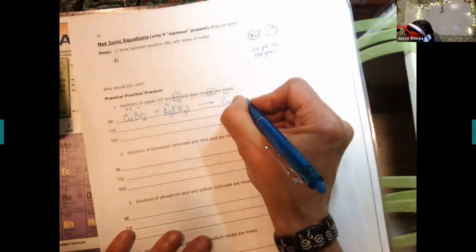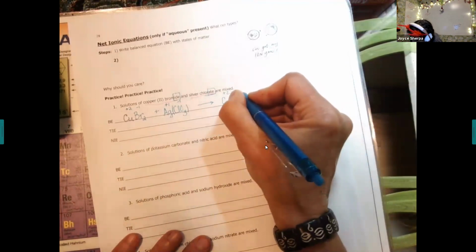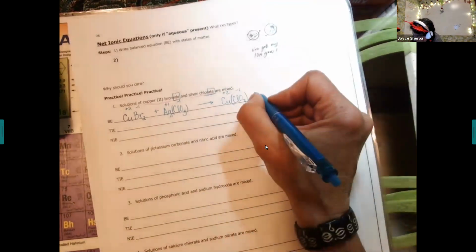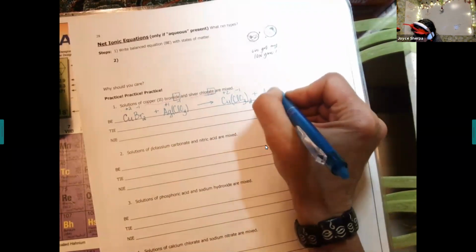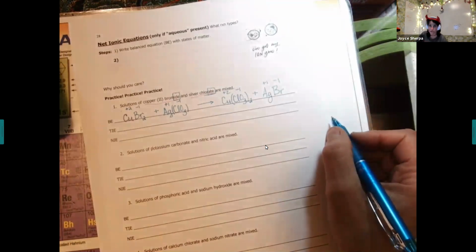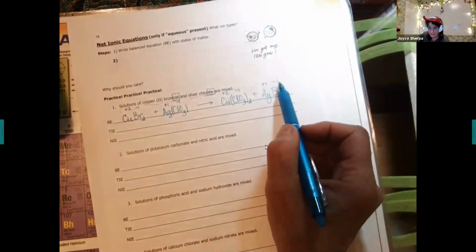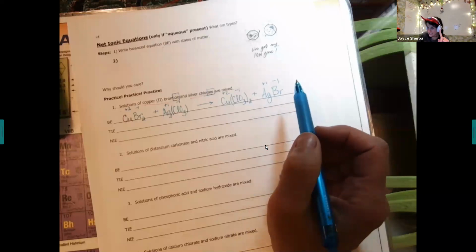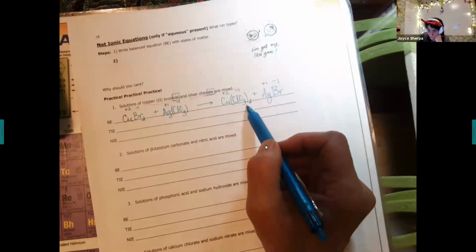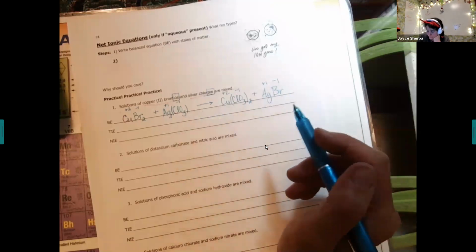And so this is the swingers. They just switch partners. The copper is going to go with the chlorate. They keep however they were with their charge. So we need 2 chlorates here because the copper has a 2 charge, and the silver goes with the bromide. Just 1 silver and 1 bromide. So don't bring the subscripts over. Bring the charges over, and the charges determine the subscripts. The exception about subscripts is the polyatomic chlorate is ClO3, so that 3 you do bring over.